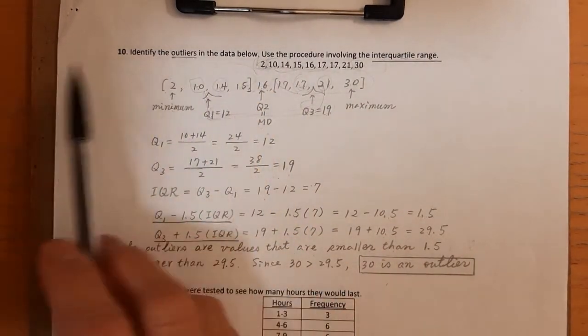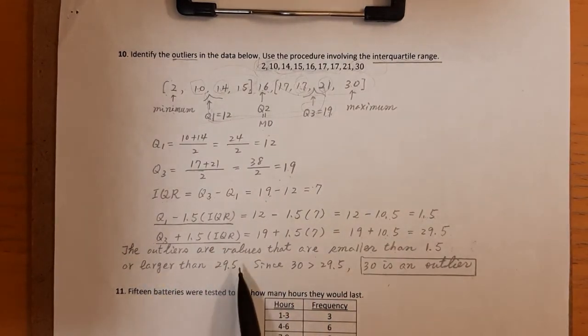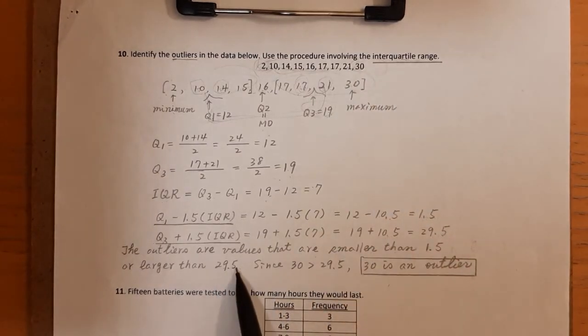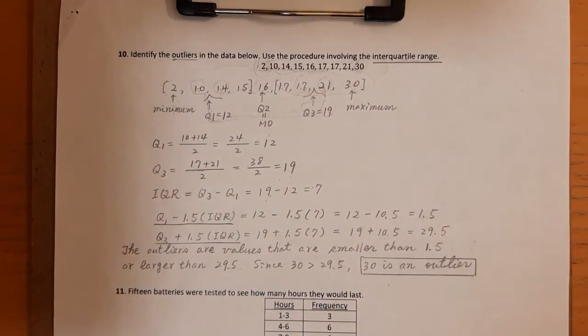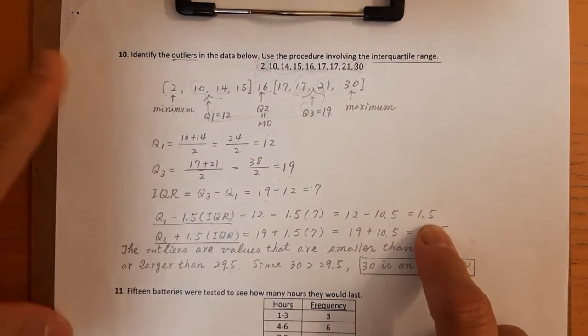No. 2 is more than 1.5. So there's no number less than 1.5. Are there any data larger than 29.5? To the right, larger than 29.5 is 30. If it is too low, lower than 1.5, we call it an outlier.